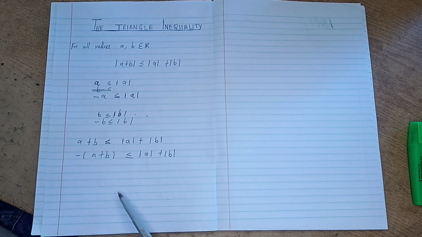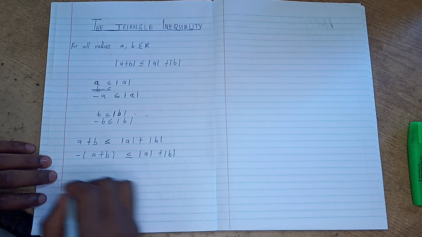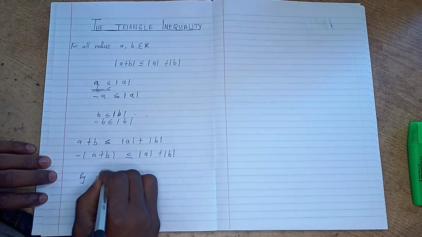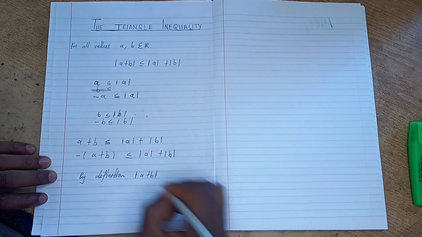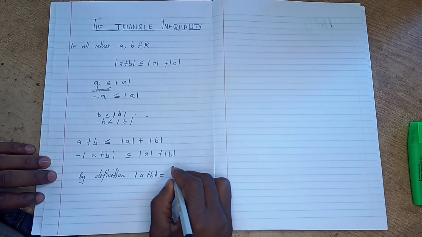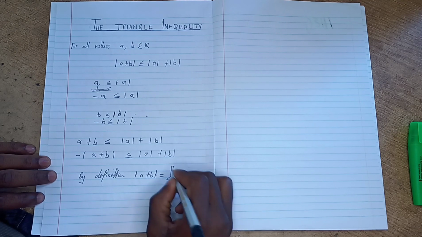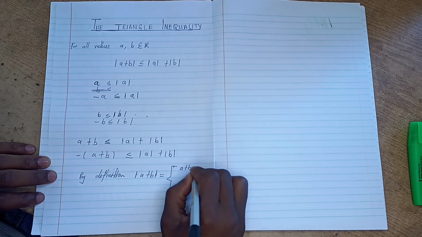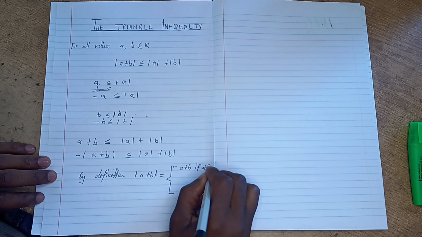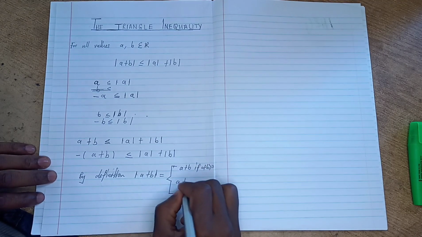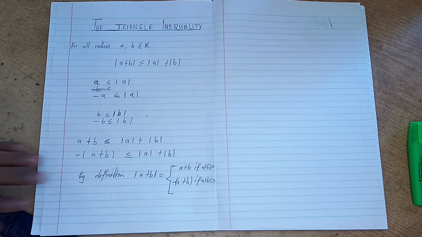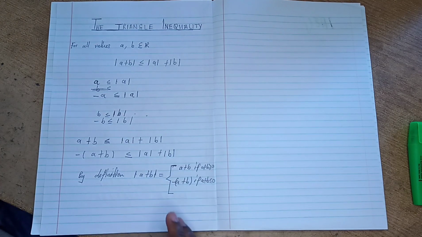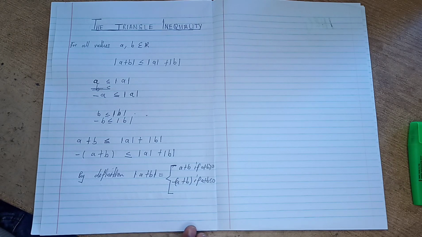So if you look at these two results that we found, before we get to this, I want to explain something to you by definition of the modulus of a plus b. What is the modulus of a plus b? It is what will produce a plus b if a plus b is more than or equal to 0. We produce the negative of a plus b if a plus b is less than or equal to 0. So this is basically what the modulus of a plus b means.